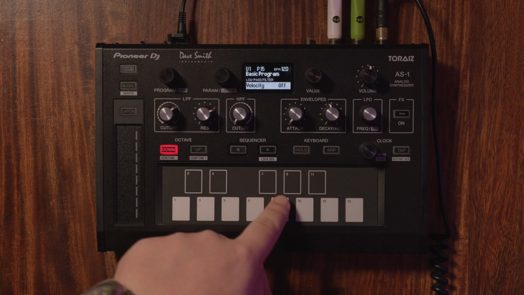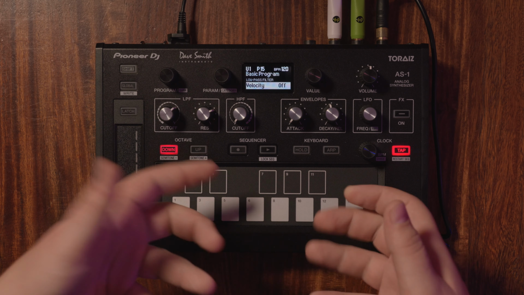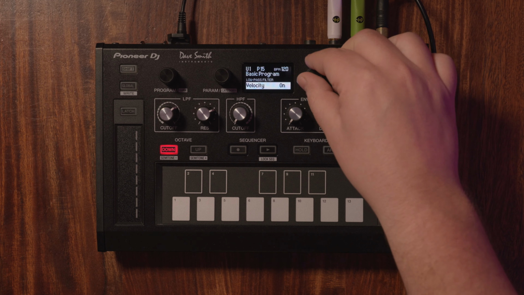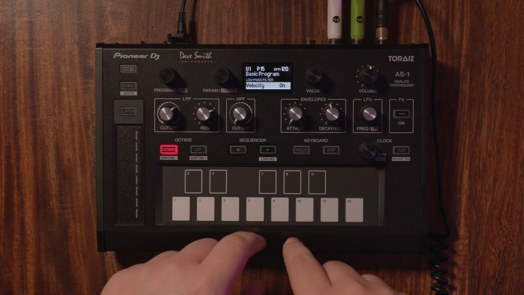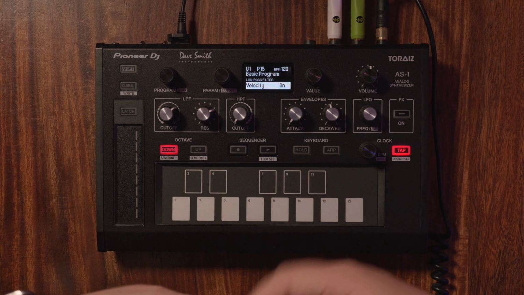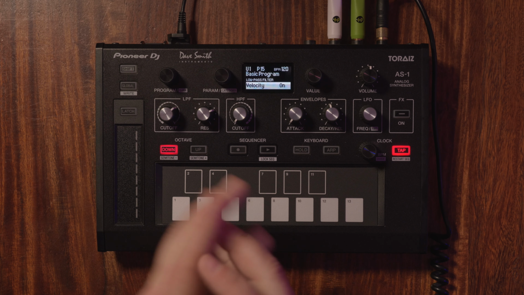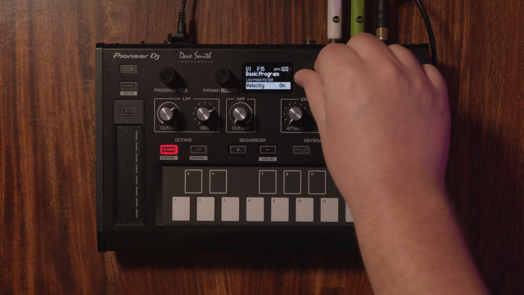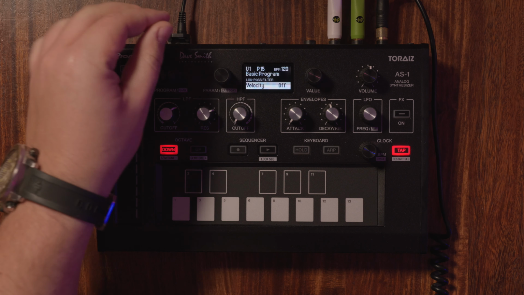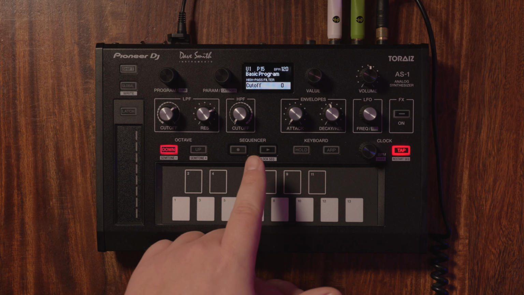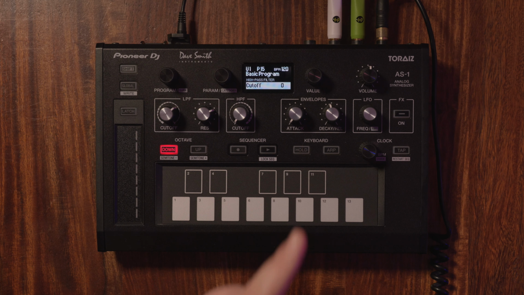So the next thing is velocity, also really interesting. So you can say that there is some kind of velocity control. So the harder you hit the note, you get more of the opening of the filter. Next thing, and this is something I totally love, is the high pass filter.